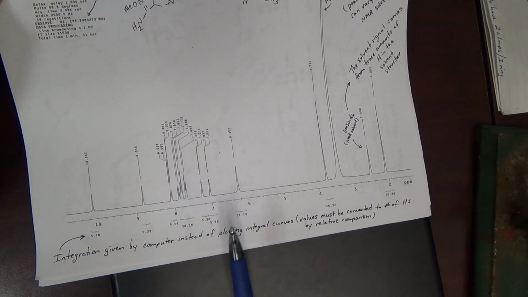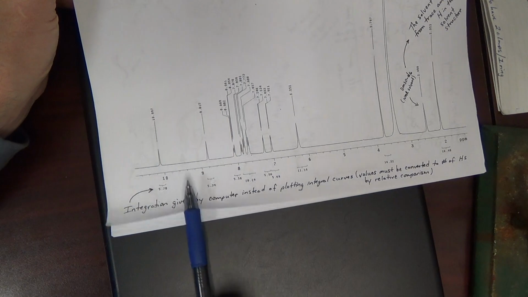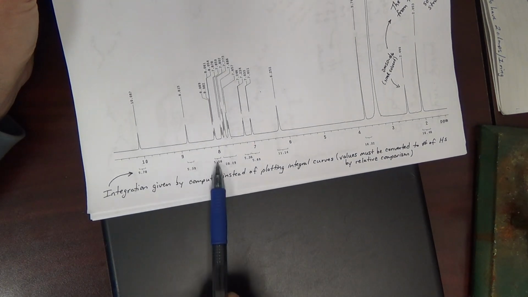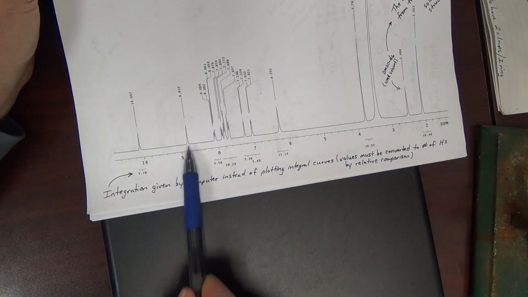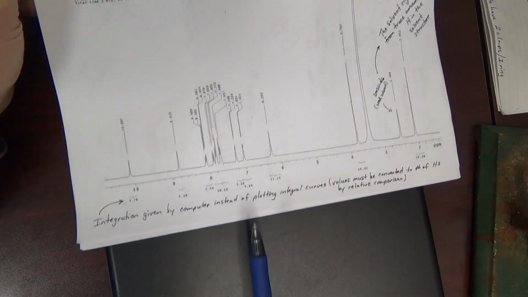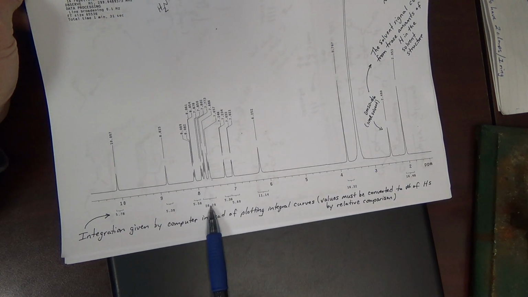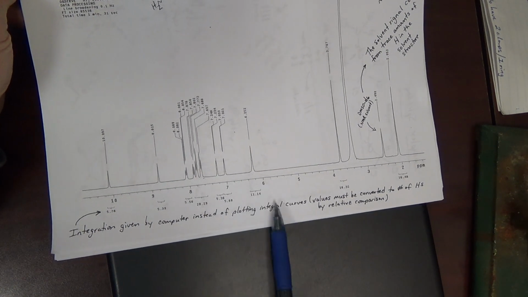Here, the integration is given below the baseline. So this is the integration for each signal. These 3 signals were integrated all together. Separate integration.